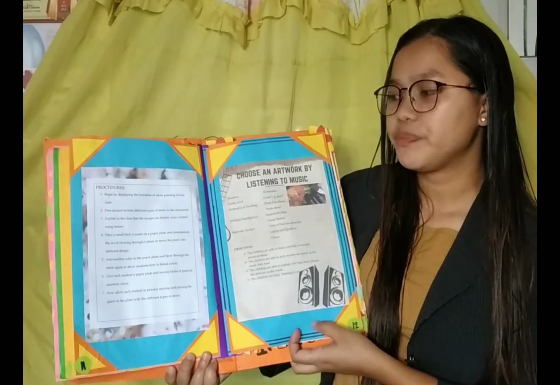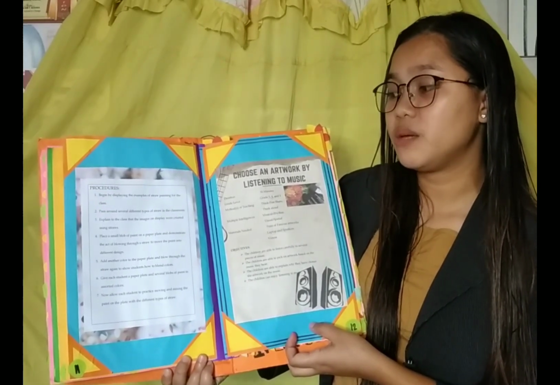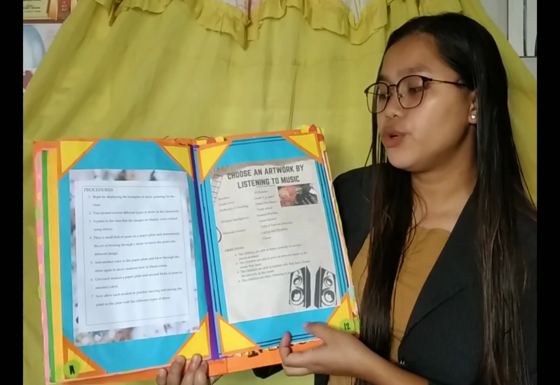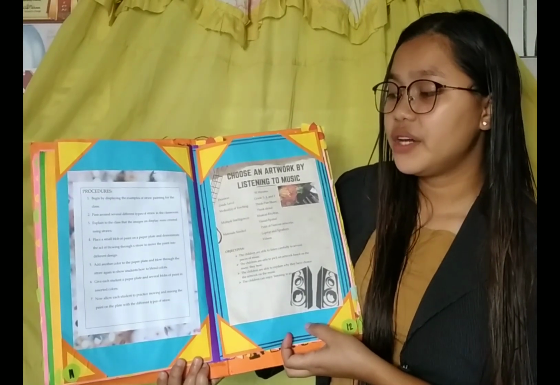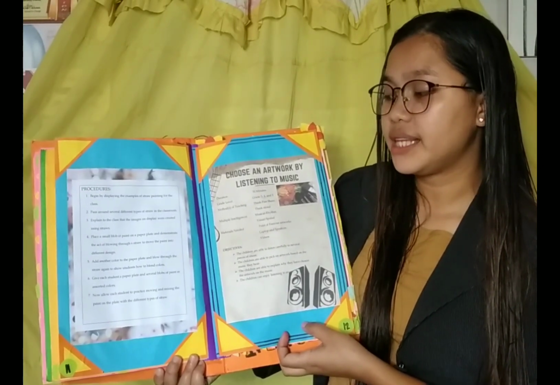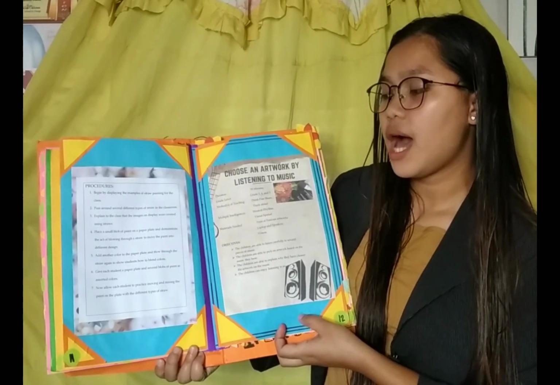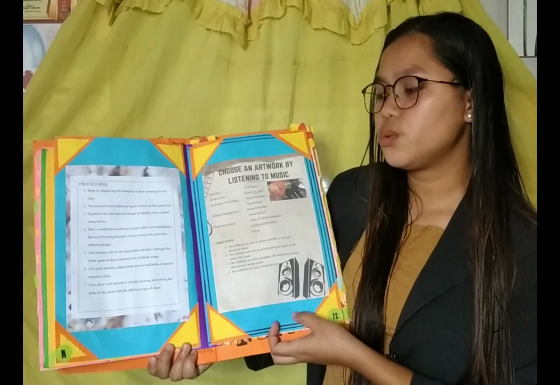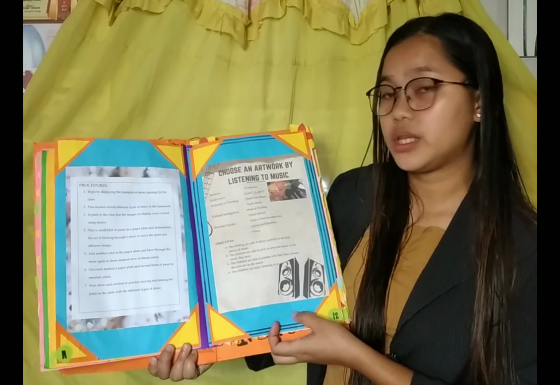And number 4, place a small blob of paint on a paper plate and demonstrate the act of blowing through a straw to move the paint into different designs. And then number 5, add another color to the paper plate and blow through the straw again to show students how to blend colors.